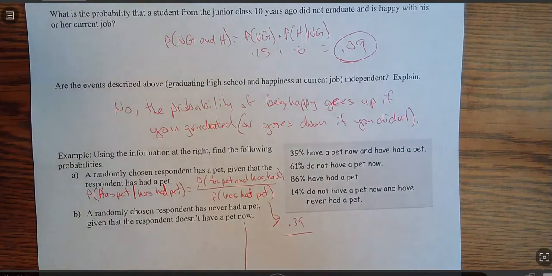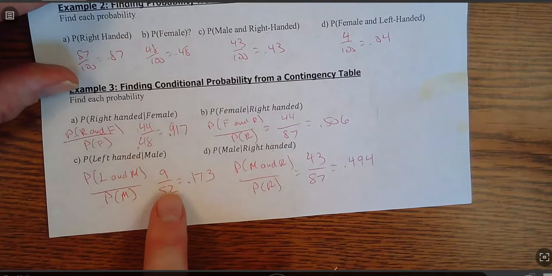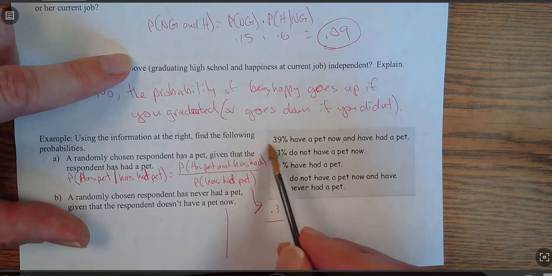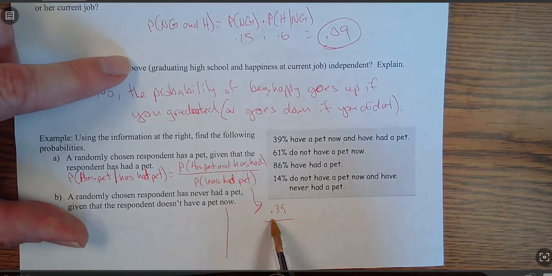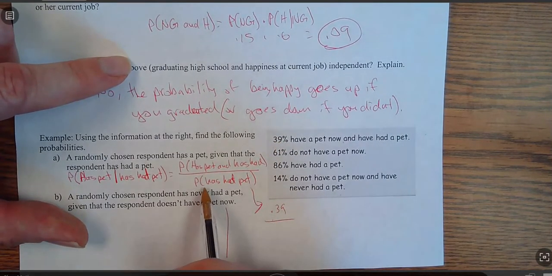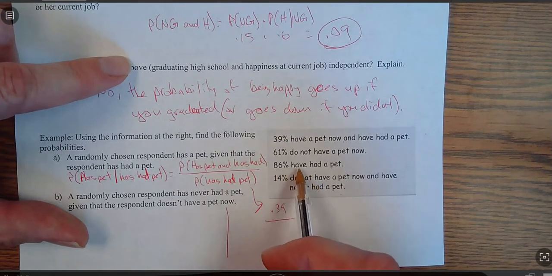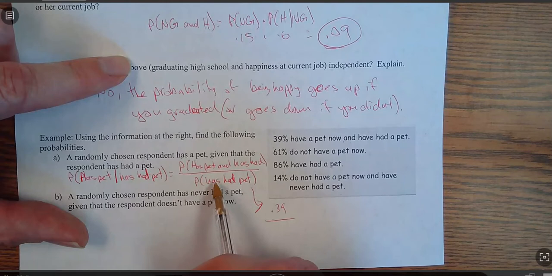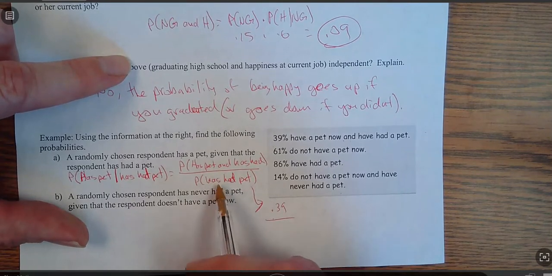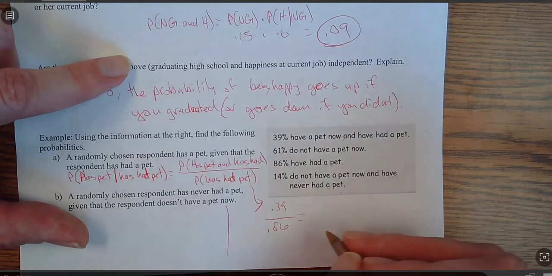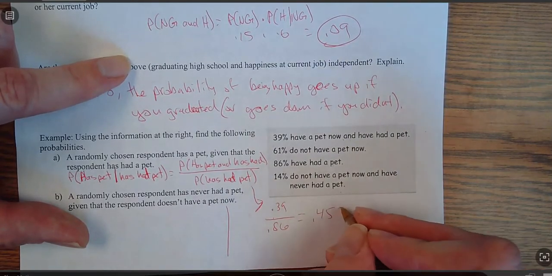And again, these aren't the frequencies. Like on the front side, we were able to do frequencies and just divide the frequencies. We can also divide probabilities, and it works just the same. We have no idea what this is out of. We know 39% or 0.39. And then, let's see, 86 have had a pet. So has had or have had, same thing. So 0.86. So this would be 0.453.